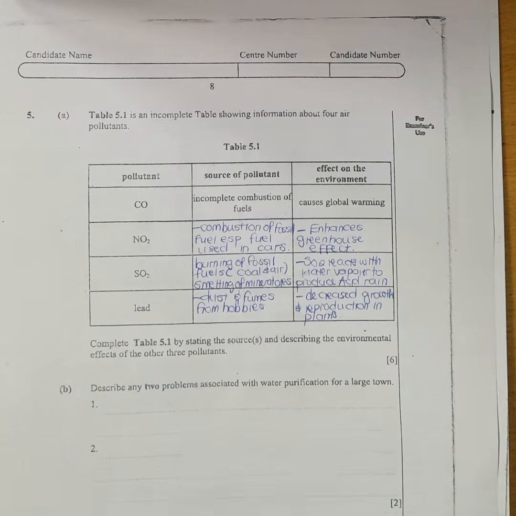And then on part B, we are supposed to describe any two problems associated with water purification for a large town. So the problems associated with water purification for a large town, first we are having monitoring and record keeping.